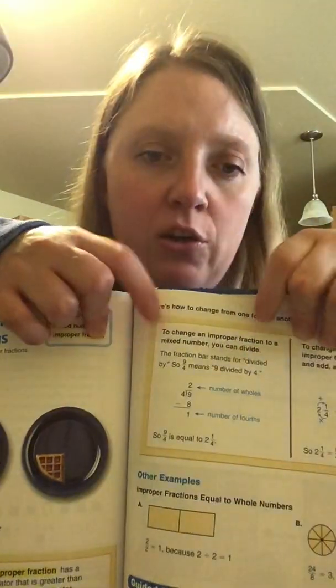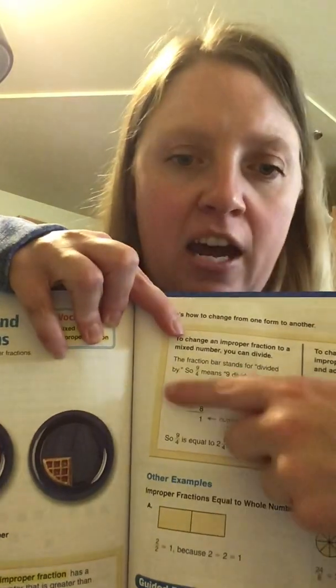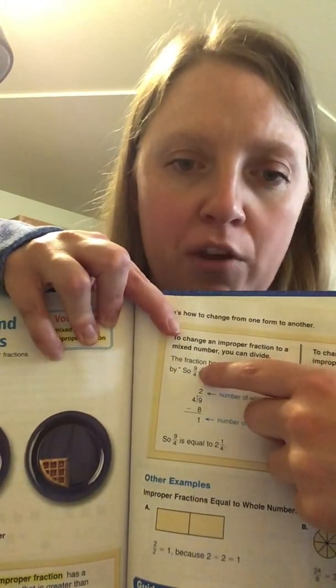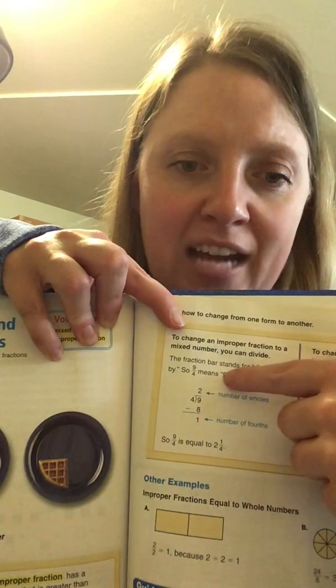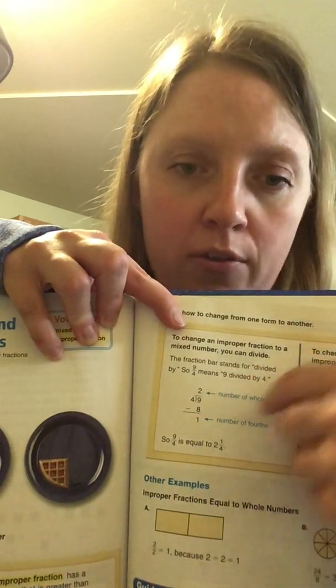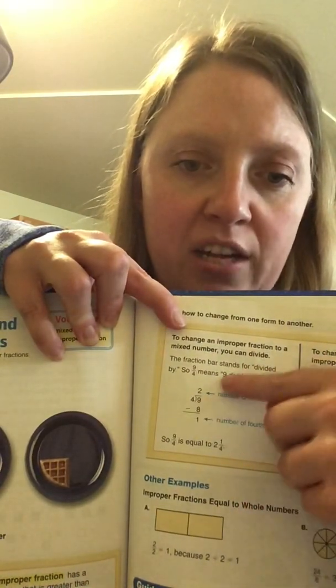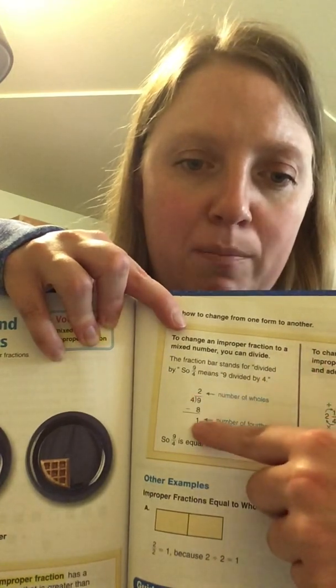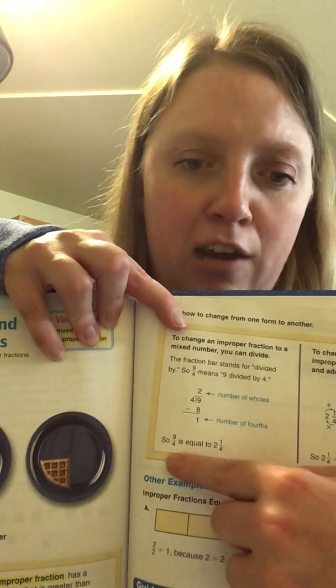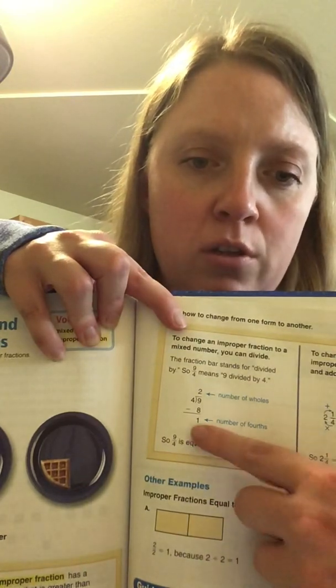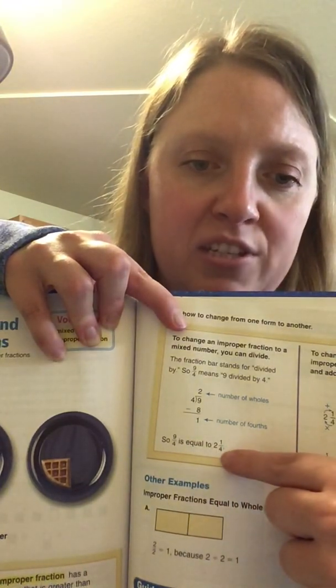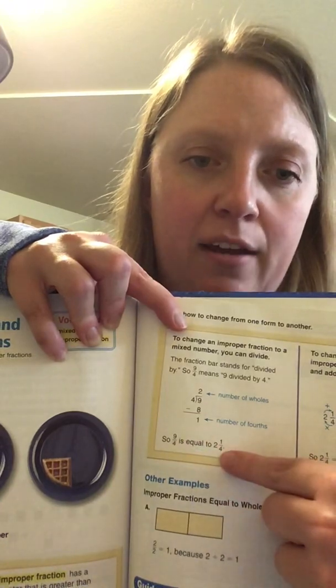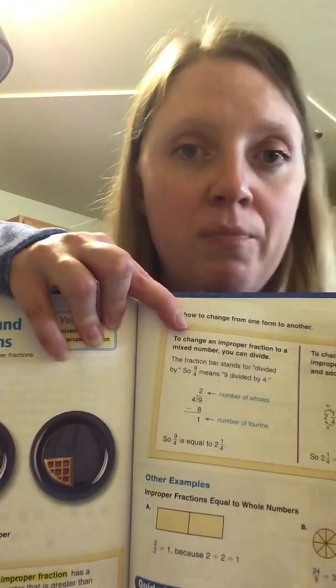So those steps that I just demonstrated are right here. So if you need to look back, go to this box. So see how they say, here's 9 fourths. So read it as 9 divided by 4. They set it up like long division, okay? They ended up with 2. That would have been the remainder. So 9 fourths is 2. The remainder goes on top, and then you just keep the same denominator that you had. Okay, so this box will be helpful.